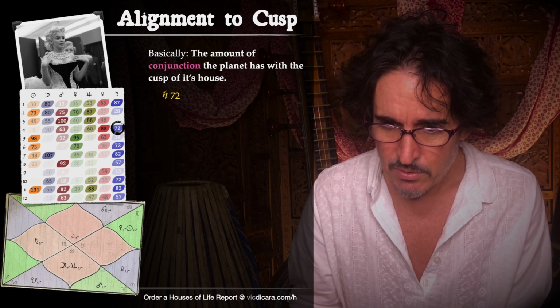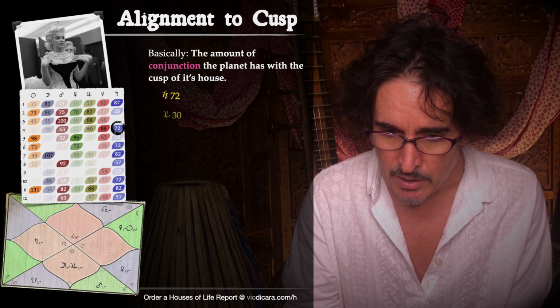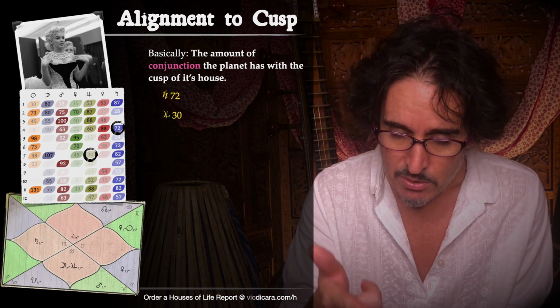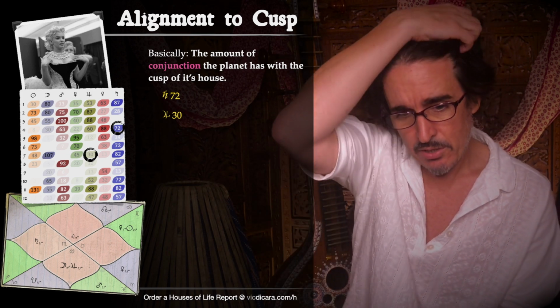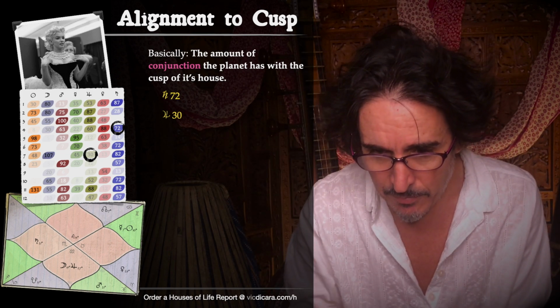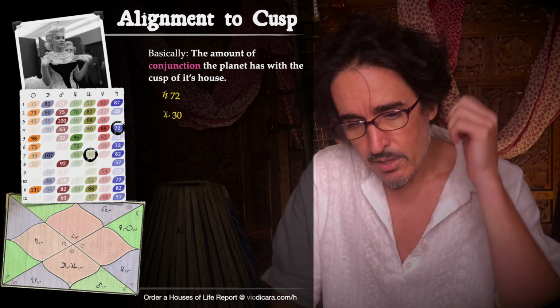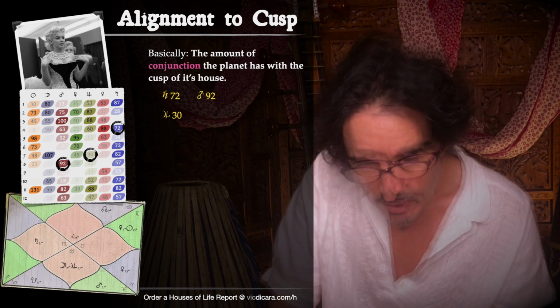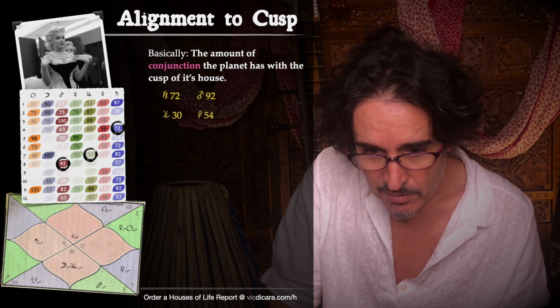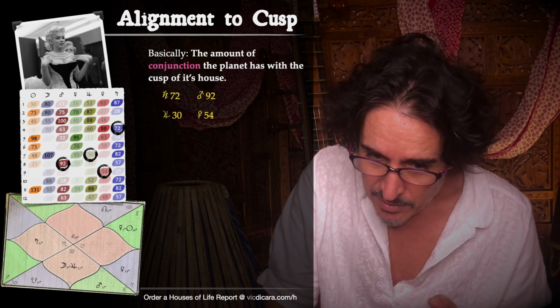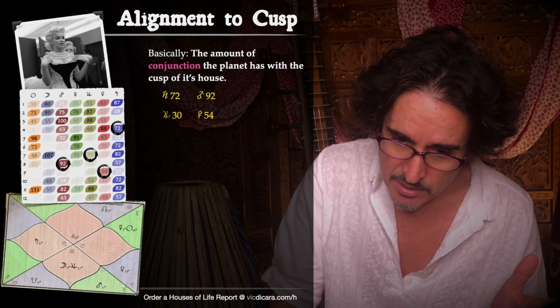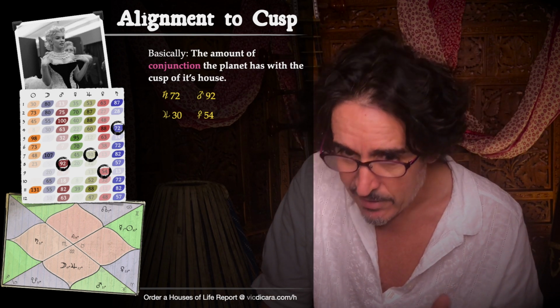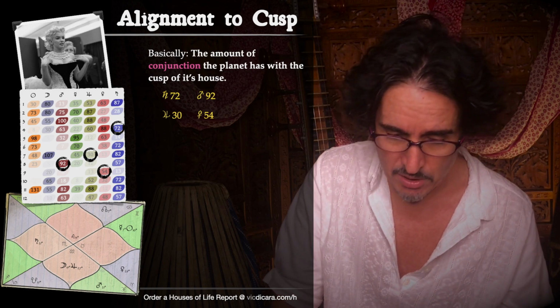I'll give you examples for all the planets. Jupiter is in the 7th house, so you go and you find Jupiter's amount of conjunction to the 7th house cusp. It's 30%. You could see them circled on the table. Mars in the 8th house, 92%. Venus in the 9th house, not so close, right? The 9th house cusp is 13 degrees and Venus is at 29. That's not so close. It's only a 54% conjunction.